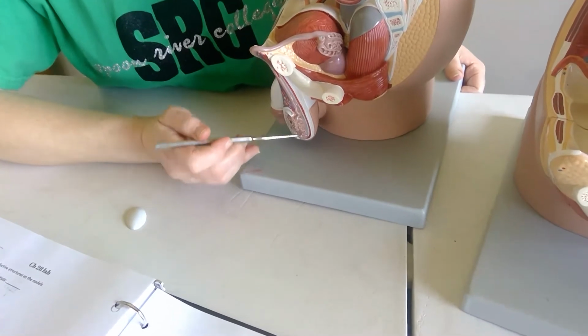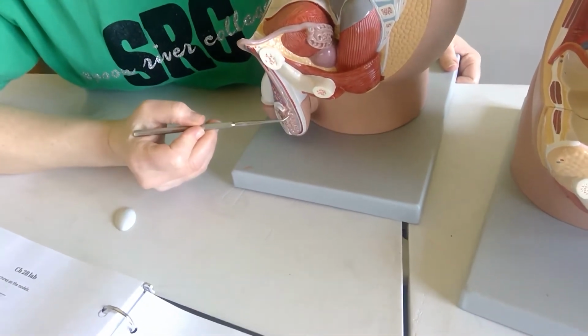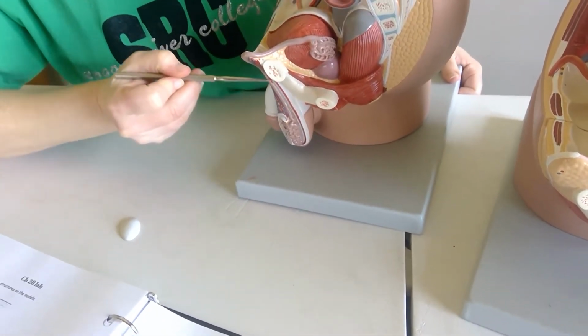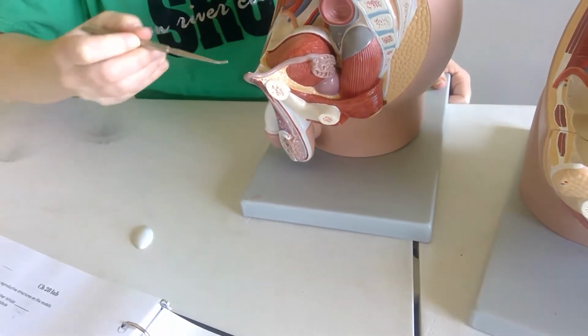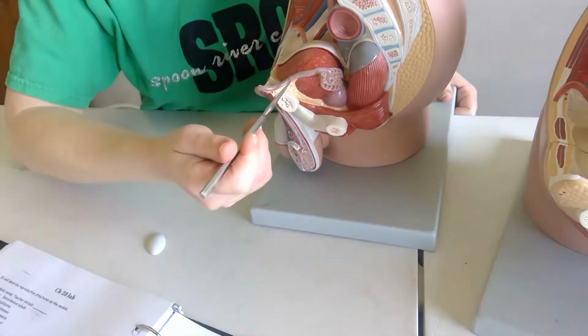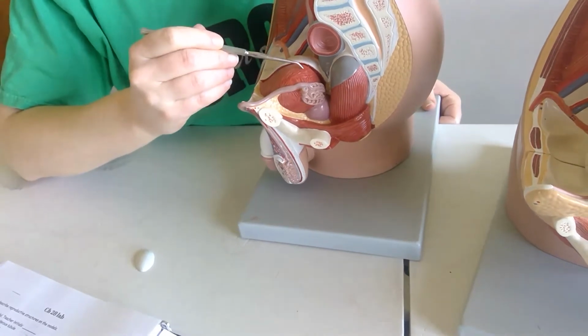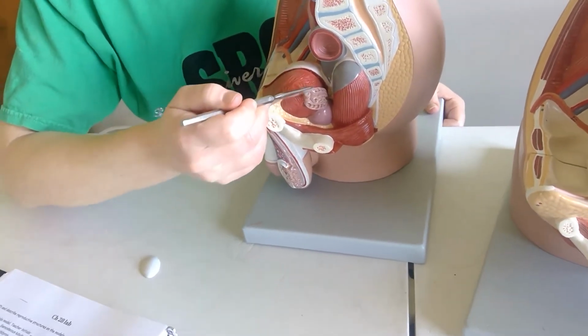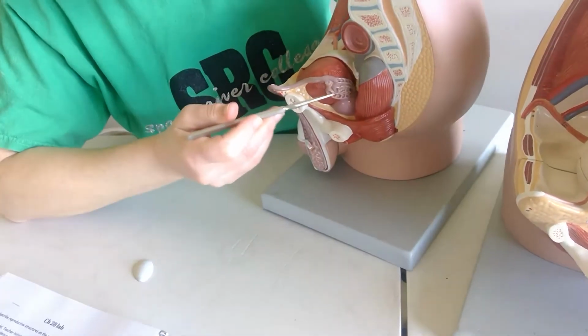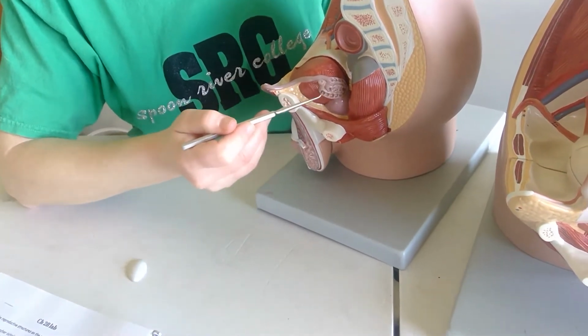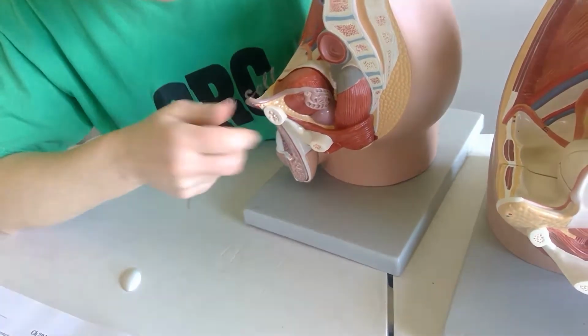Then we have the path of sperm during ejaculation. So we have the vas deferens, which is this tube. It comes up, it goes inside the body, over the top of the urinary bladder. So this is the urinary bladder, and around to the back. There it meets up with the seminal vesicle, which is going to add fluid.